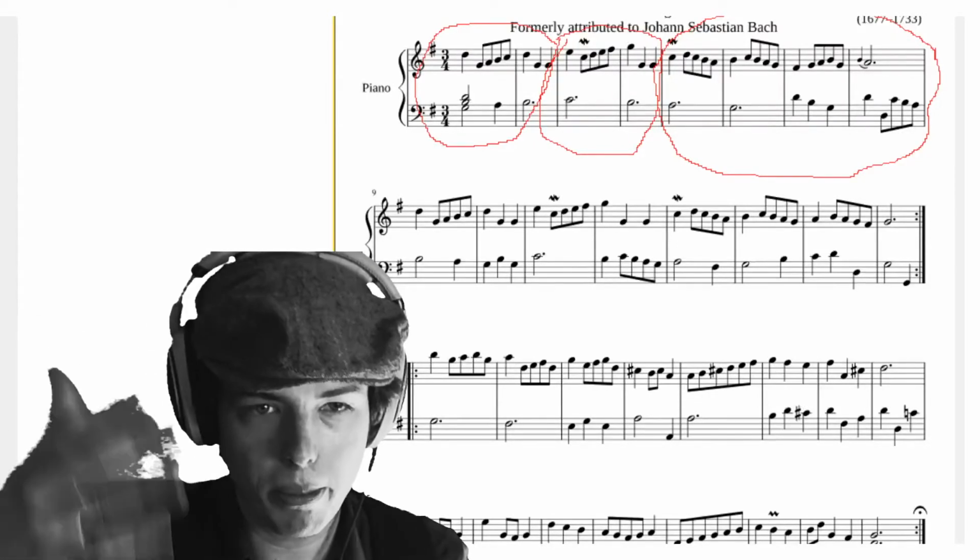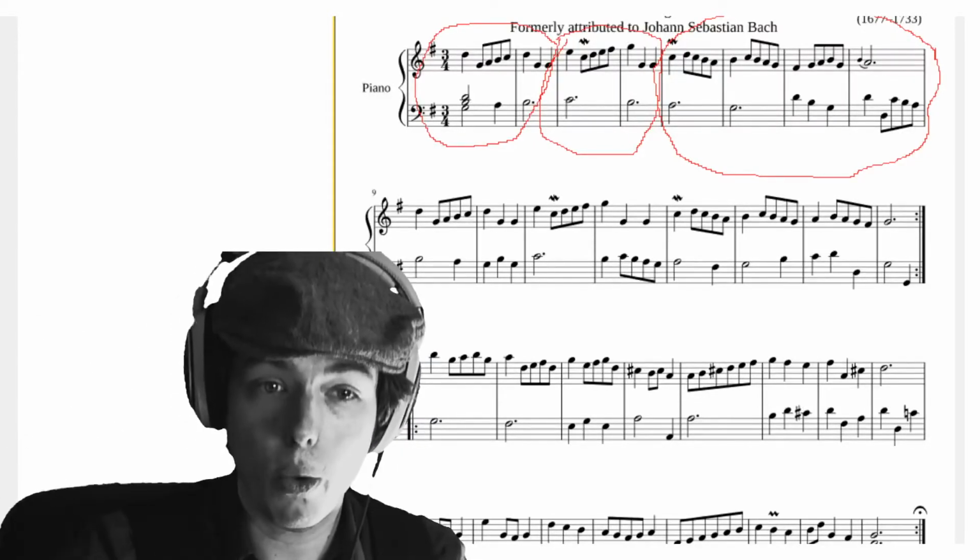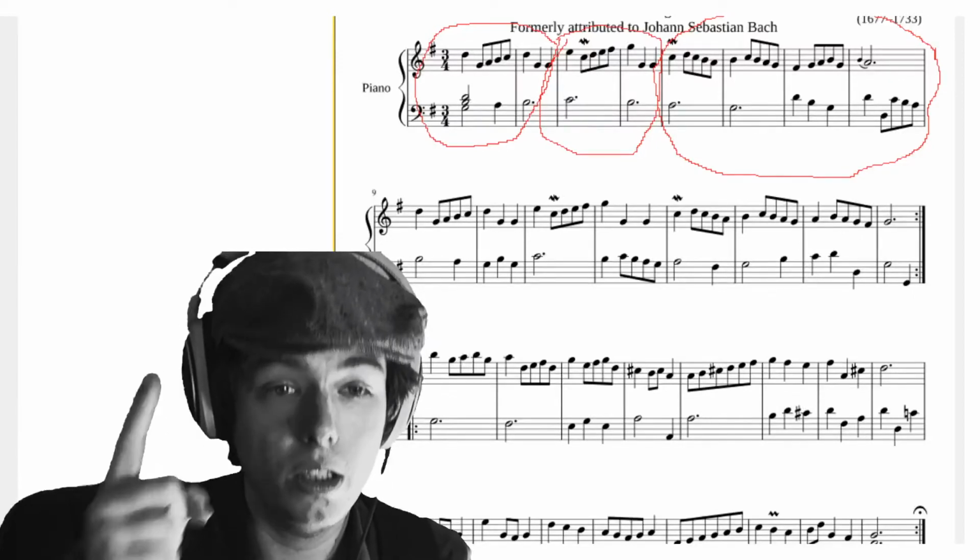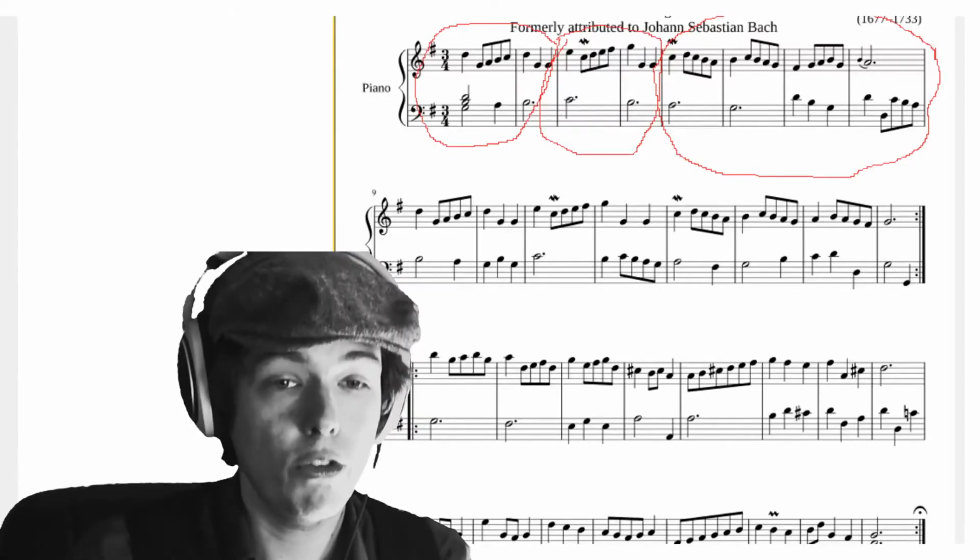This is how we can apply it to sheet music, but a lot of folks don't want to spend the time reading, but that doesn't mean solfege is not useful.